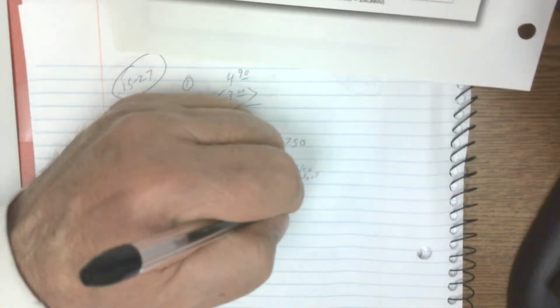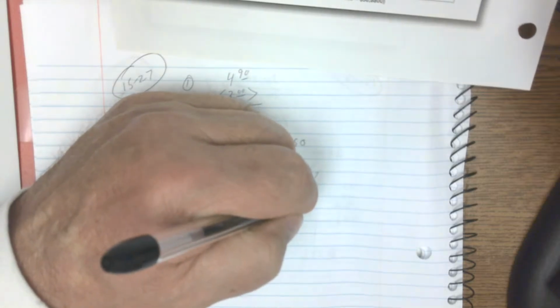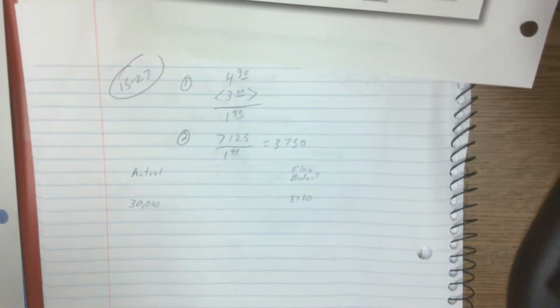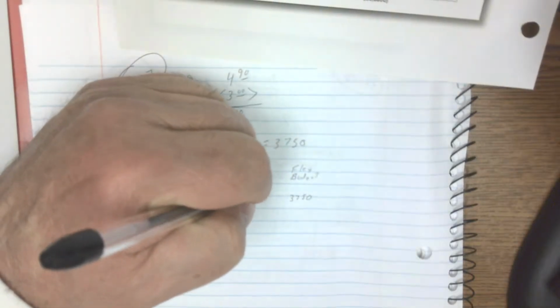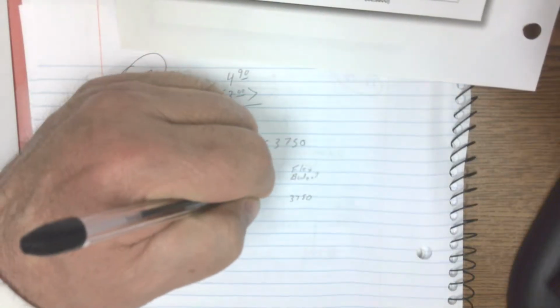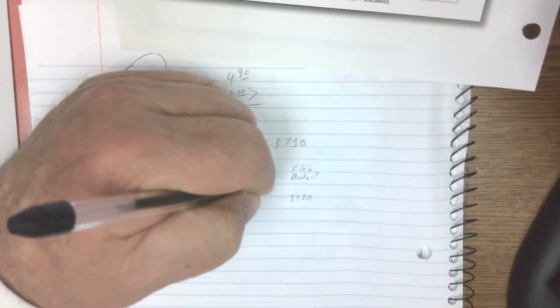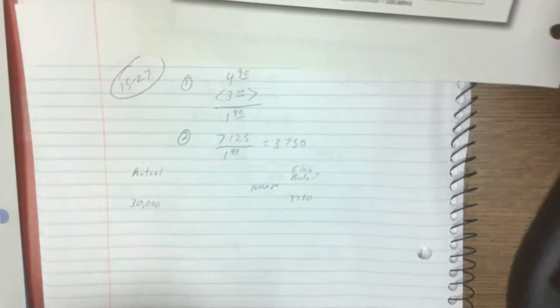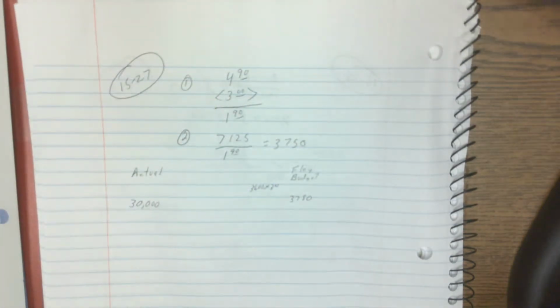So that's going to be the 3,750. And then we were told we produced 3,600 hours for the units produced, and that our rate for variable overhead was $3. And so on that one, we get 10,800.